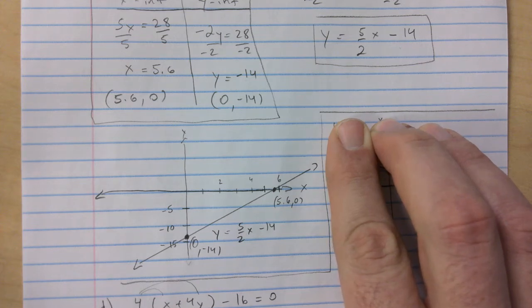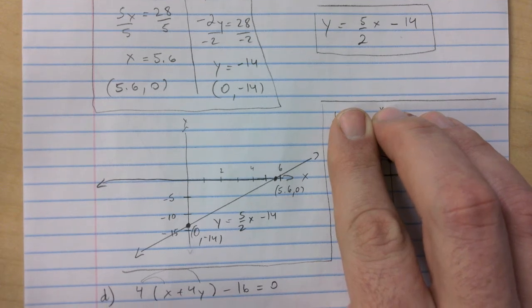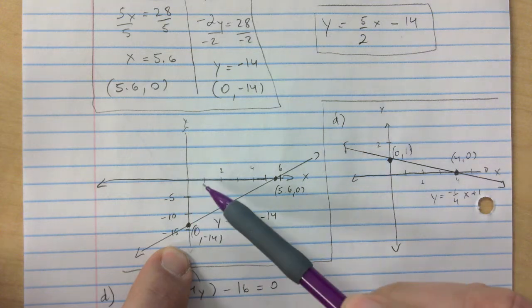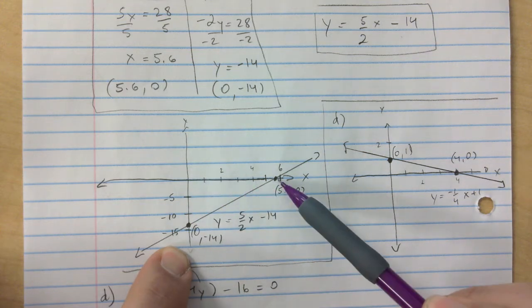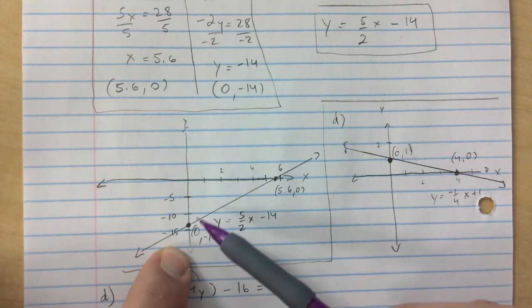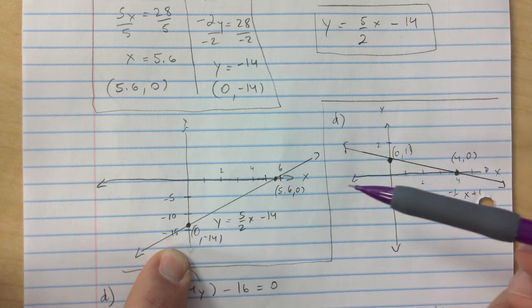But if you graph it, I had to adjust my scale. So I went down by 5s to make room. If you use more space, that's fine. And here I just used a scale of 1. So the 5.6 goes right about there, and the negative 14 goes right about there. And then you draw your line like that.